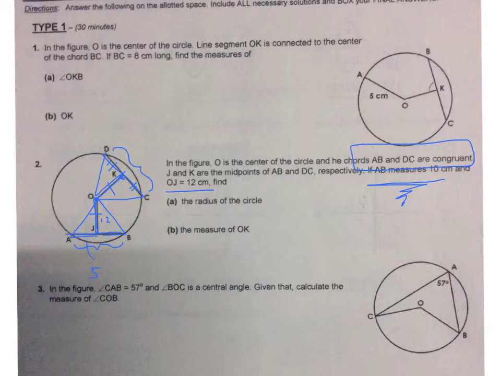Since we know these sides, we have to use the triangle AJO. So by creating a triangle similar to that, you have J, you have O, you have A. Again, this is always 90 because it's at the center. We know this is 5, we know this is 12. How do we find this?